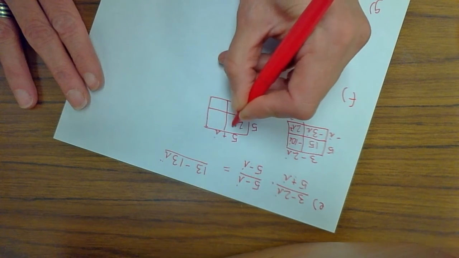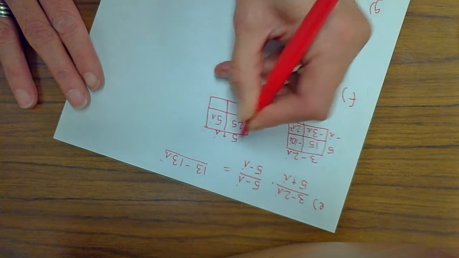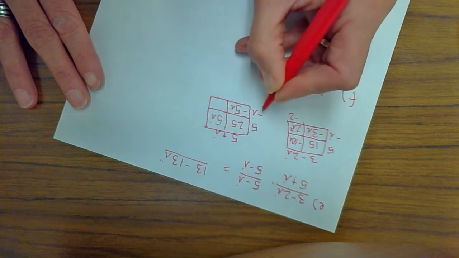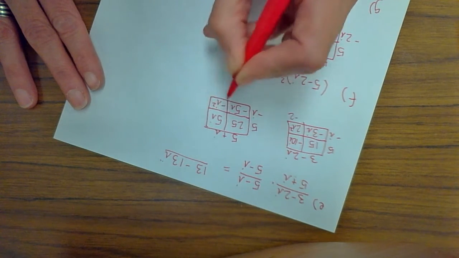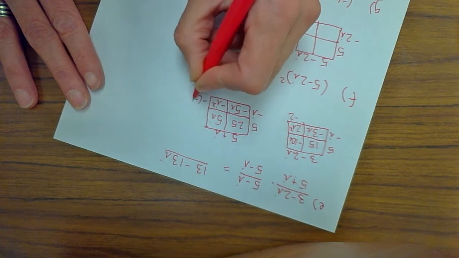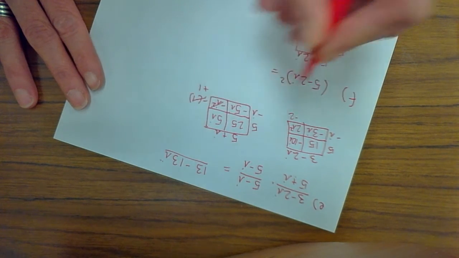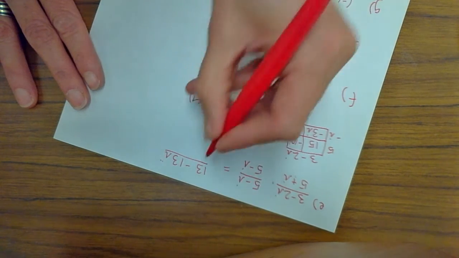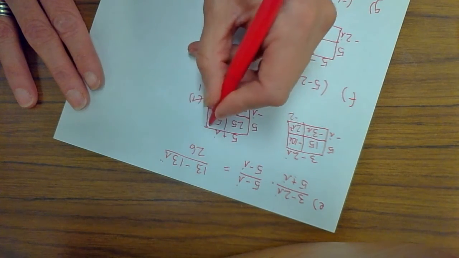And then look what happens to the bottom when you multiply complex conjugates. 5 times 5 is 25. 5 times i is 5i. 5 times negative i is negative 5i. And negative i times positive i is negative i squared. So that's negative negative 1, that's positive 1. So on the right diagonal, I have 25 plus 1, which is 26. And here I have negative 5i plus 5i.